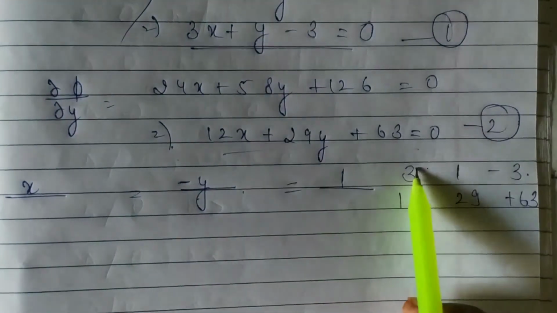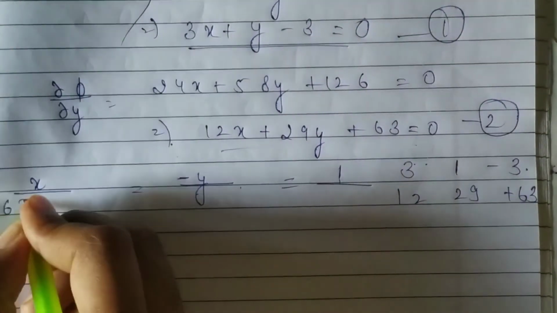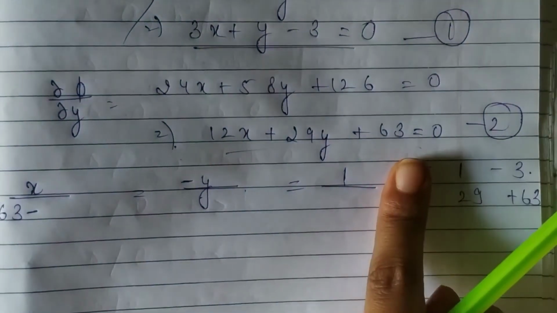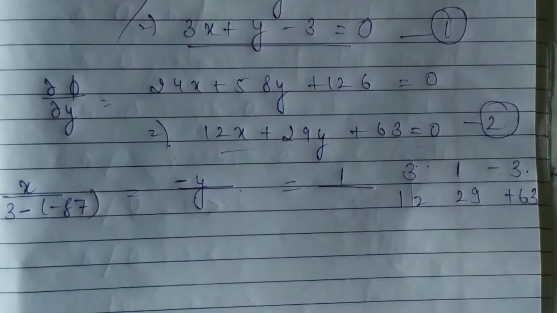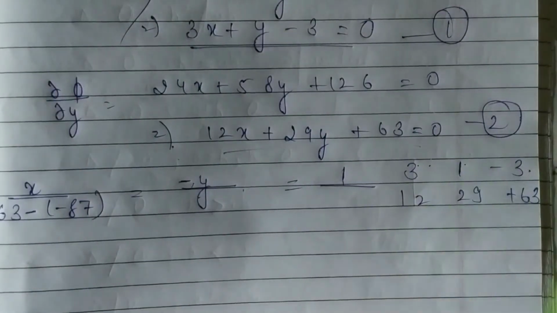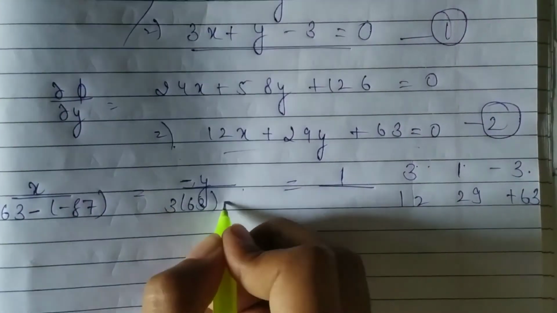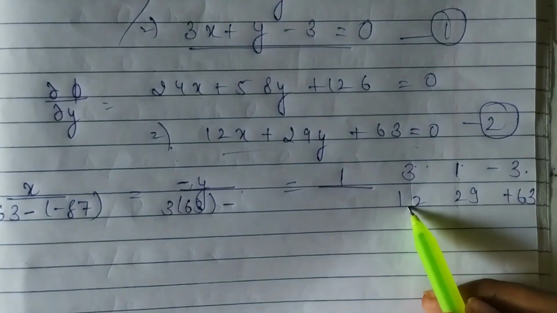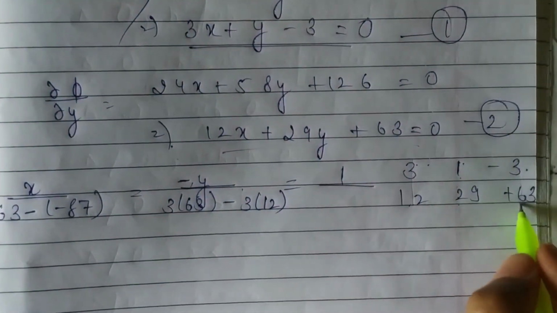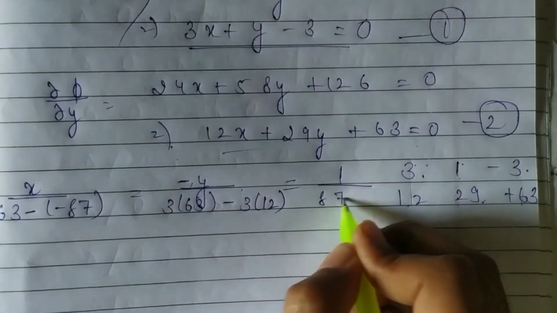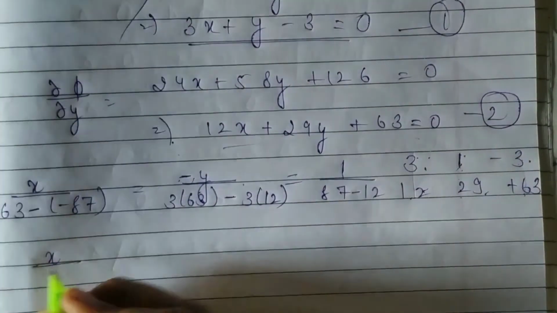So to find the value under x, you just hide the coefficients of x, just like you do in the determinant case. So 63 multiplied by 1 is 63, then you put minus, then the other term, minus 3 multiplied by 29, which is minus 87. Now for the term under minus y, we hide the coefficients of y: 3 multiplied by 63 minus 3 multiplied by 12. And for 1 upon, you hide the coefficients of the constant: 3 multiplied by 29, which gives 87, minus 12 multiplied by 1, 12. Then you solve this using simple mathematics.